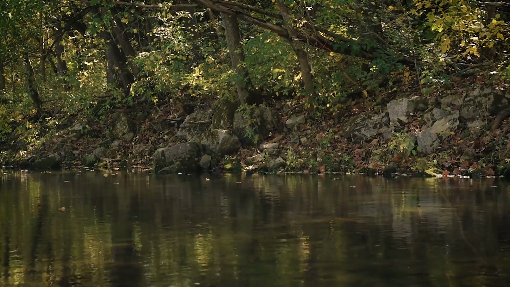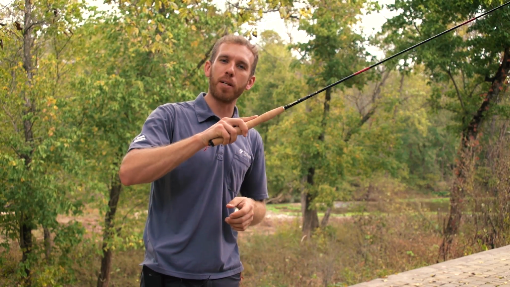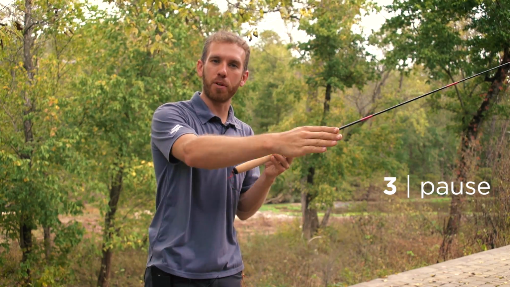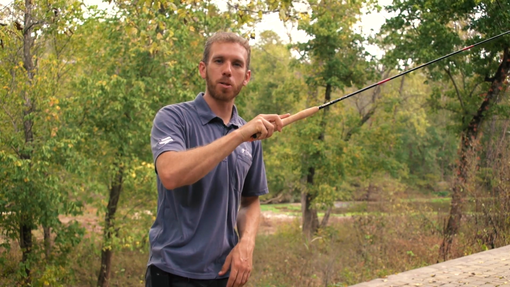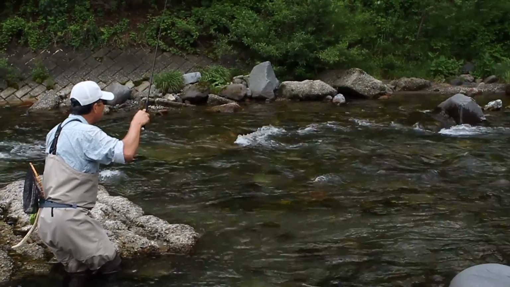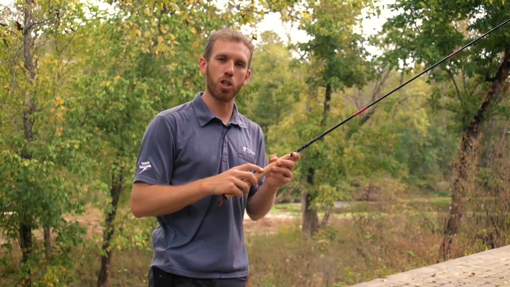The next thing you can try as well, if the dead drift and pulsating the fly don't work, try stopping the fly at a certain spot. So you can have the rod tip upstream from your fly, stop it in place, and that's called the pause technique. And it's really good to use when there's submerged rocks and there might be a fish in front of a rock and you want to entice the fish.